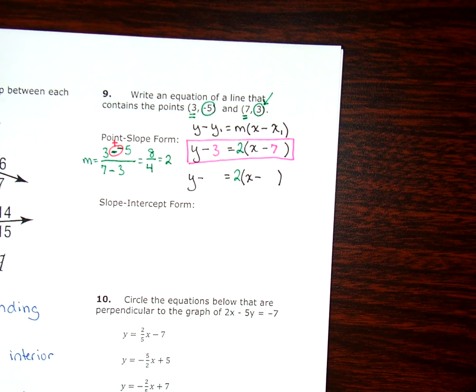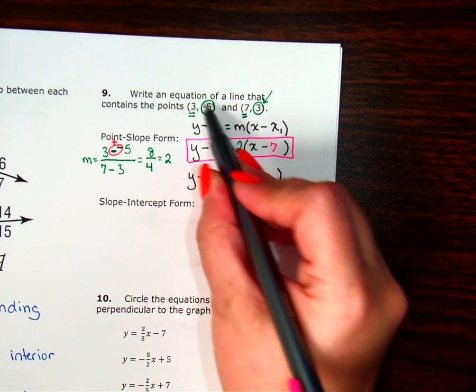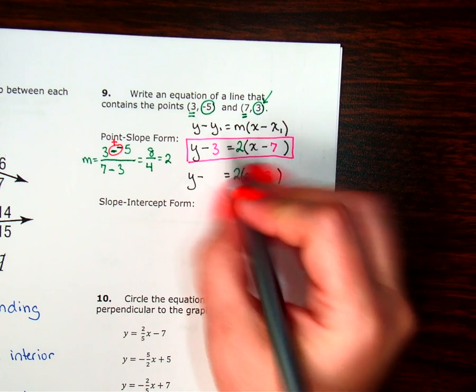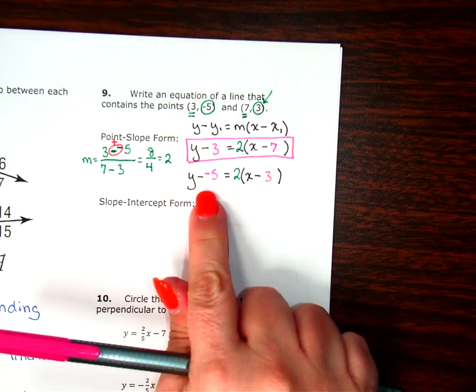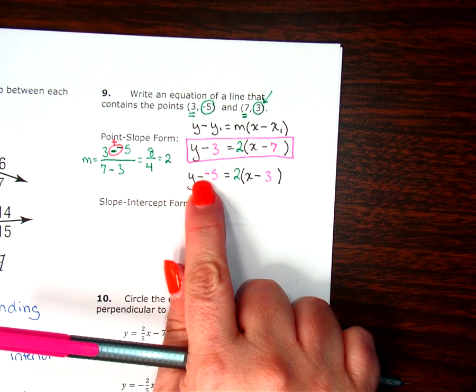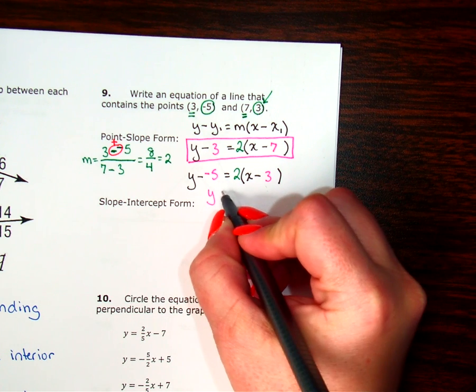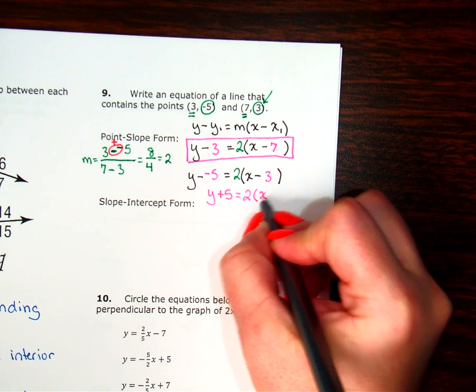So if I use that first point, my x value is 3, so 3 goes with the x. My y value is a -5. So I can't put a box around this one because I still need to simplify this right here. So when I finish this, I'm going to say y plus 5 equals 2 times x minus 3.